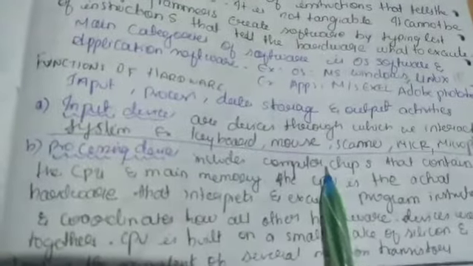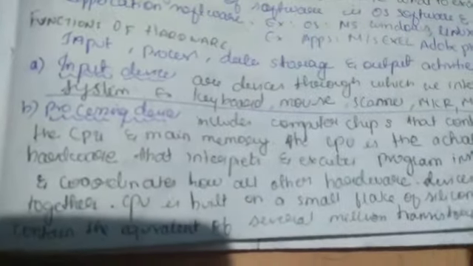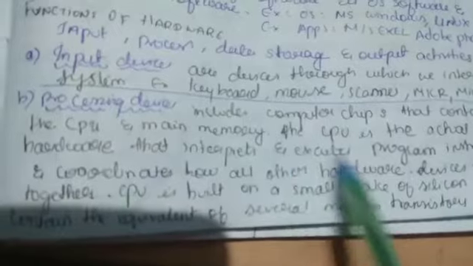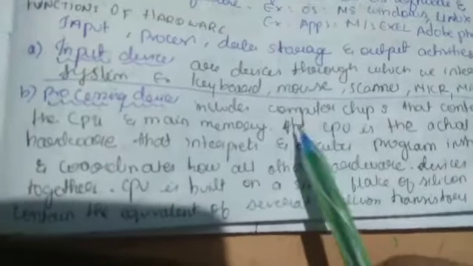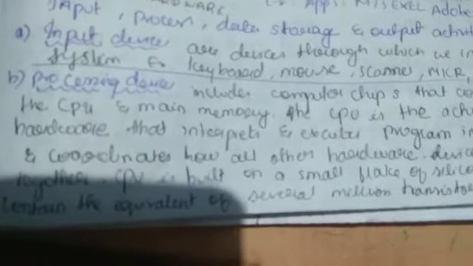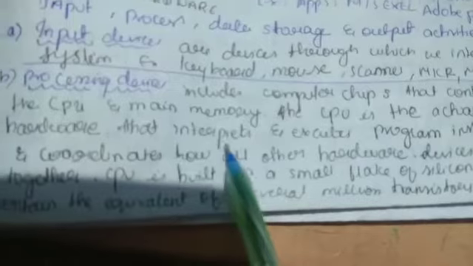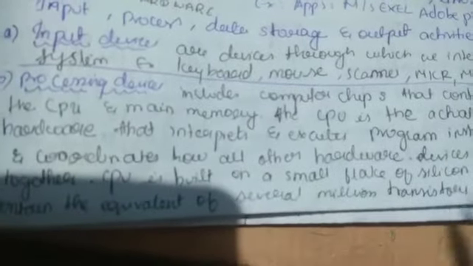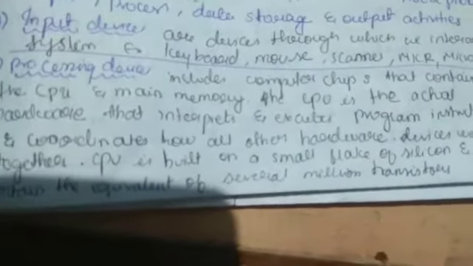So it includes computer chips that contain the CPU and main memory, and the CPU is the actual hardware that interprets and executes the program. The CPU acts as the main processor for the computer, and it interprets and executes the program, and it instructs and coordinates with all the other hardware.